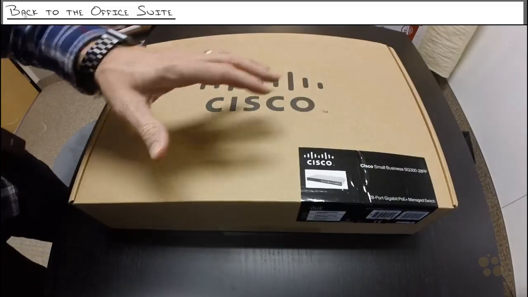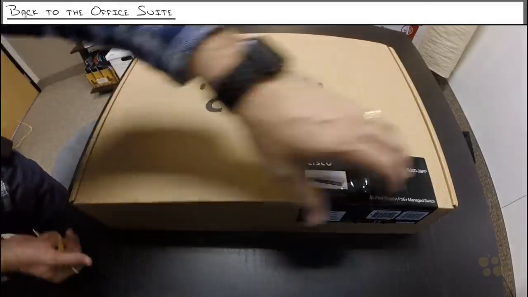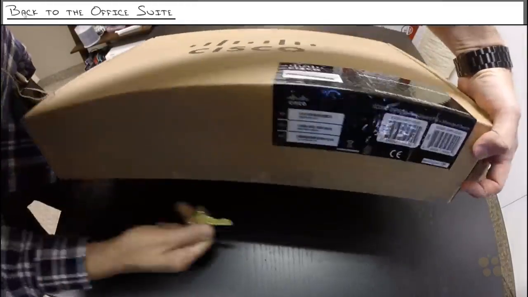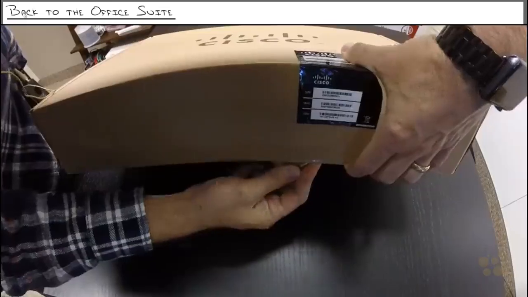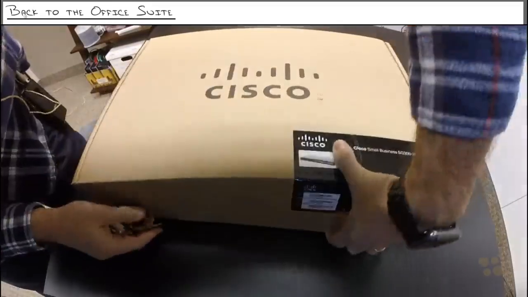I received this switch about a month ago, but I've left the seal on it for this very moment. You don't realize how difficult that is for me to do. I'm breaking the seal now.